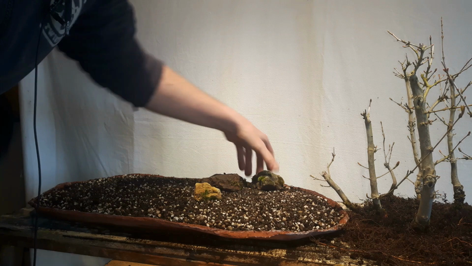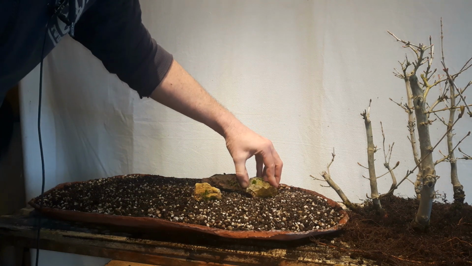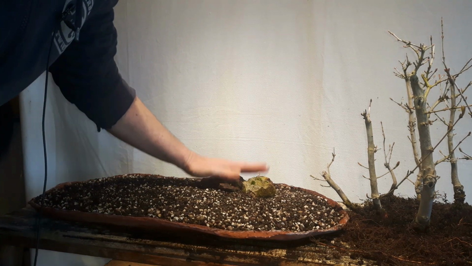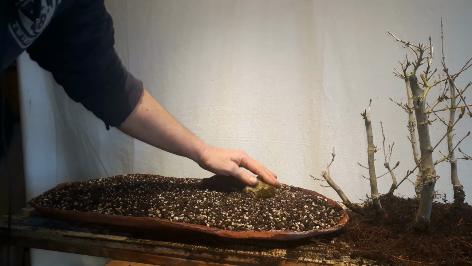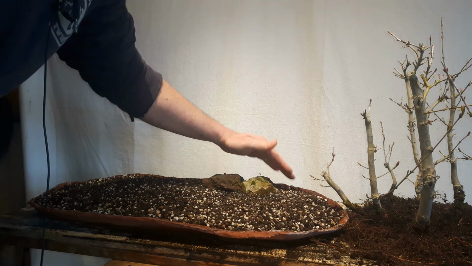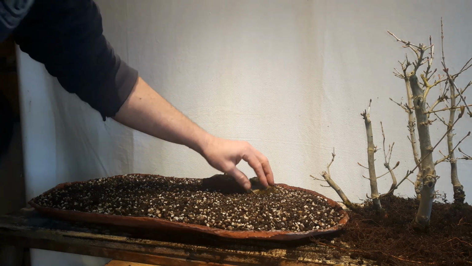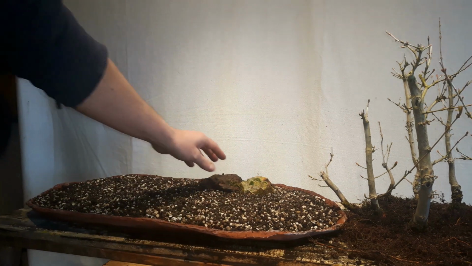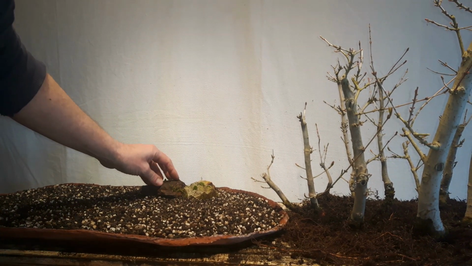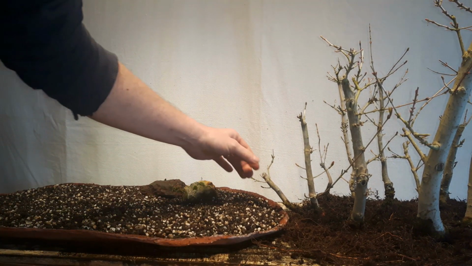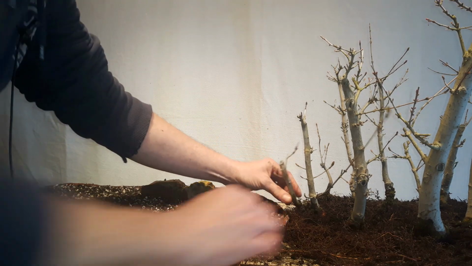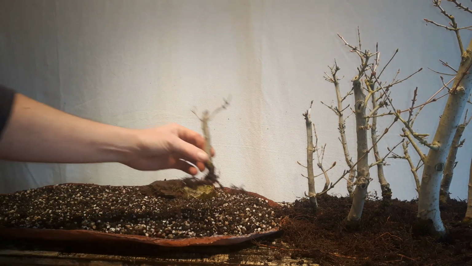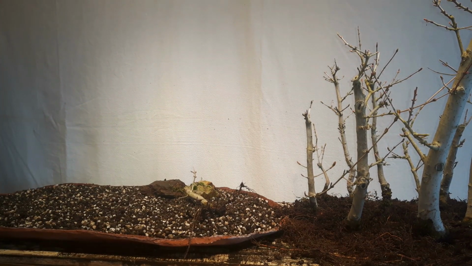So I'm going to take the smallest rock, put that in the back. So if I can put 1 tree here, it would be very nice. I'm not sure if this is going to work. Maybe I'll have to put the rocks on top of the trees, but that I do not know yet. And it's going to be a complete puzzle. Well, first of all, I think I'm going to try to remove this tree from the whole thing. Maybe give it a light root trim.